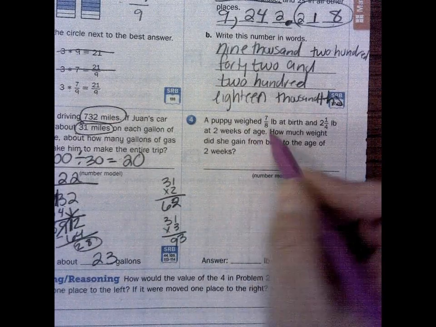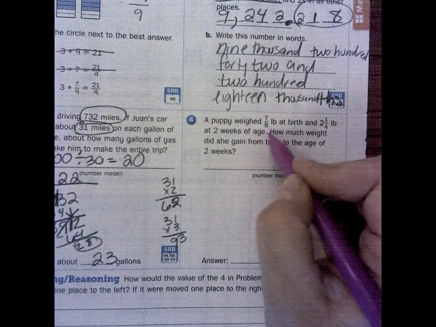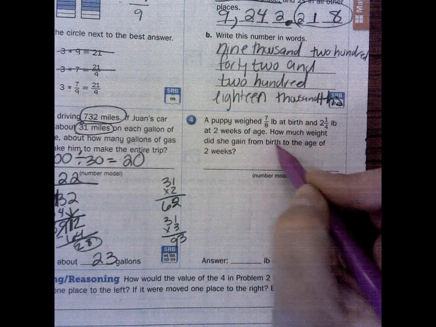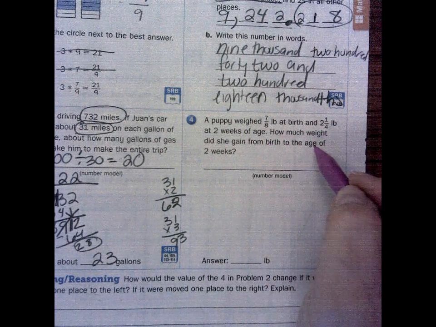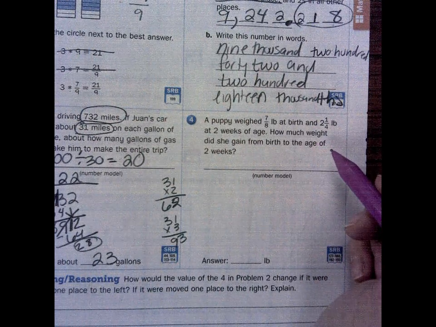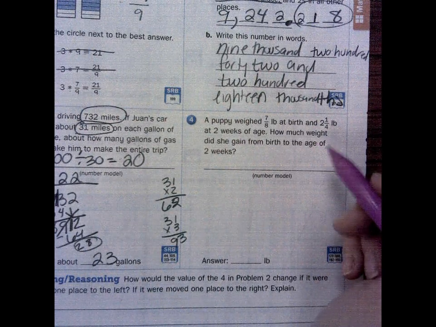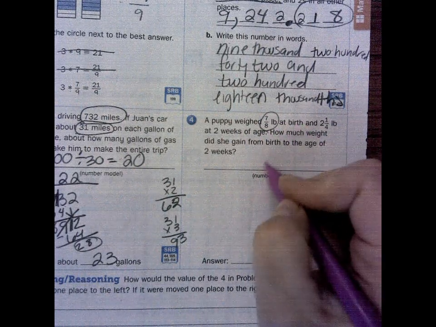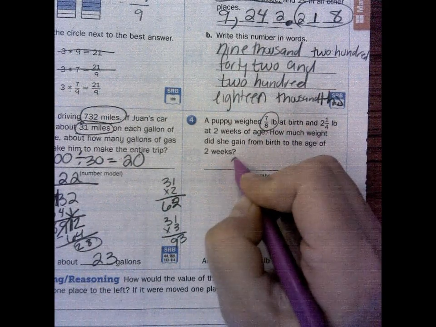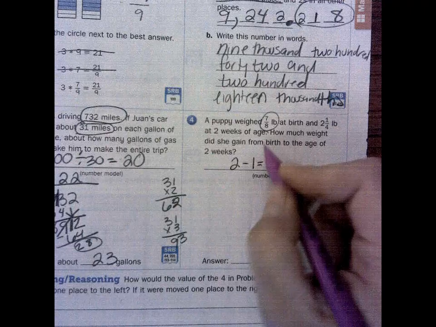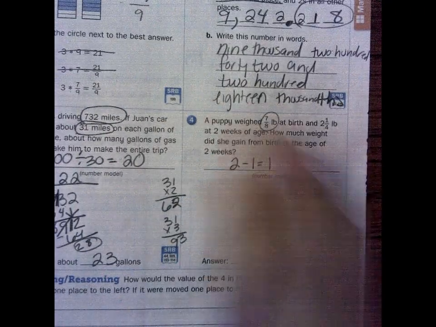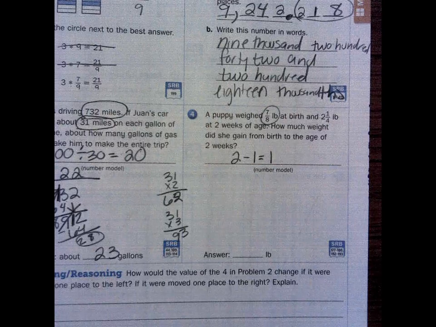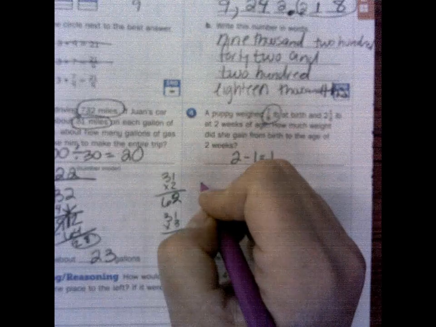A puppy weighed 7/8 of a pound at birth and 2 1/4 pounds at age 2 weeks. How much weight did she gain from birth to the age of 2 weeks? That's going to be a subtraction problem. 7/8 is almost 1 pound, and 2 1/4 is about 2 pounds. So this little puppy probably gained about 1 pound in that 2 week time period, but I want the exact number.